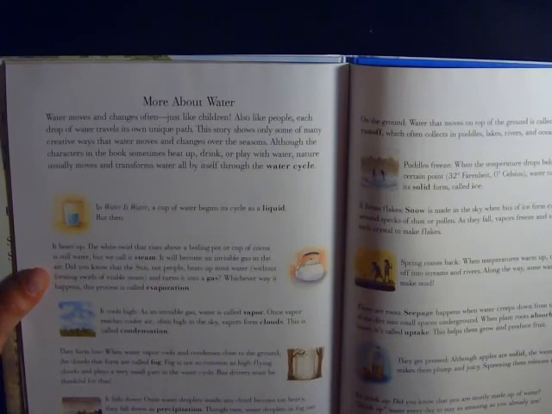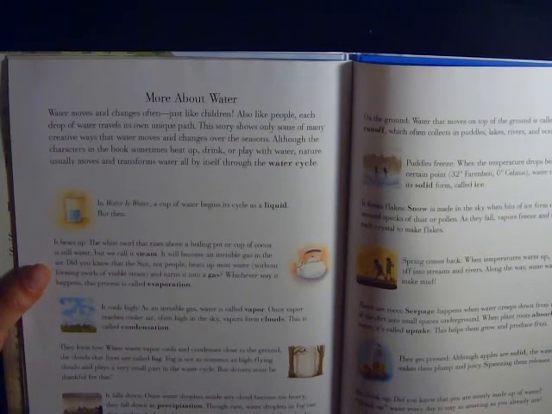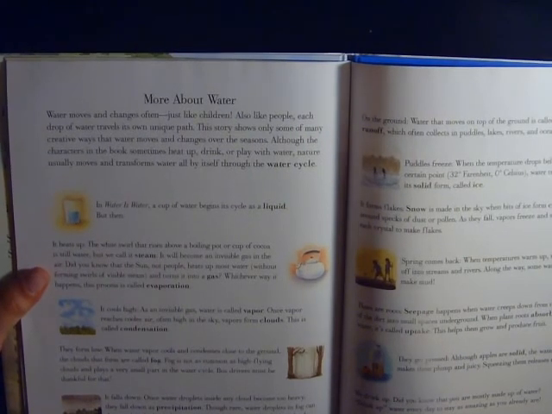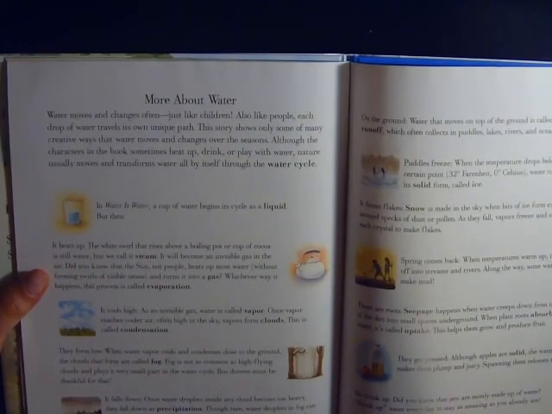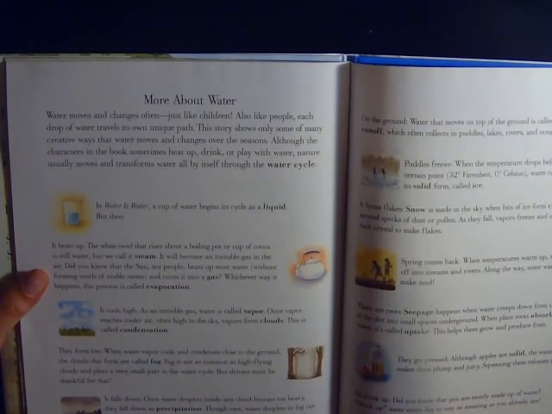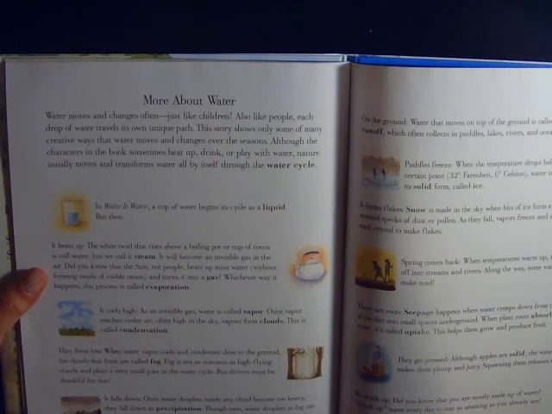It cools high, and as an invisible gas, water is called vapor. Once vapor reaches cooler air, often high in the sky, vapors form clouds. This is called condensation. They form low. When water vapor cools and condenses close to the ground, the clouds that form are called fog. Fog is not as common as high-flying clouds and plays a very small part in the water cycle.